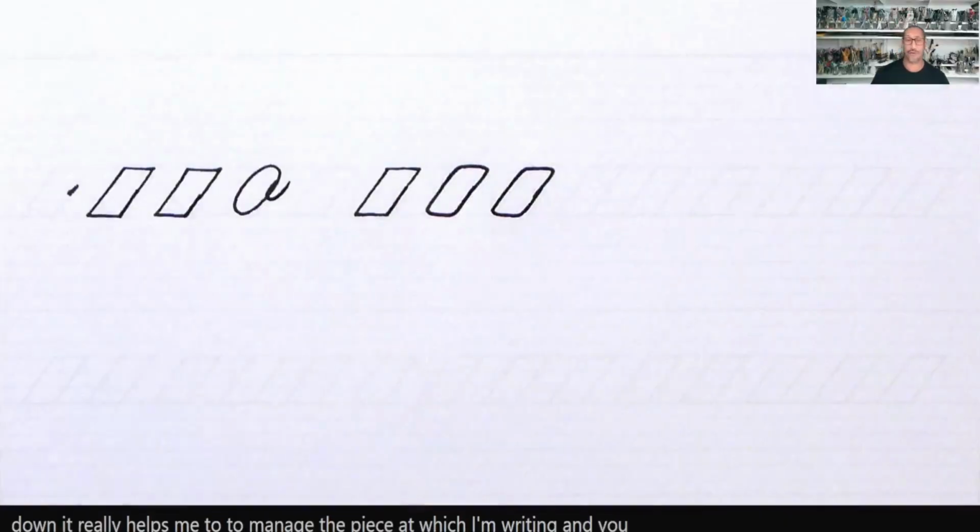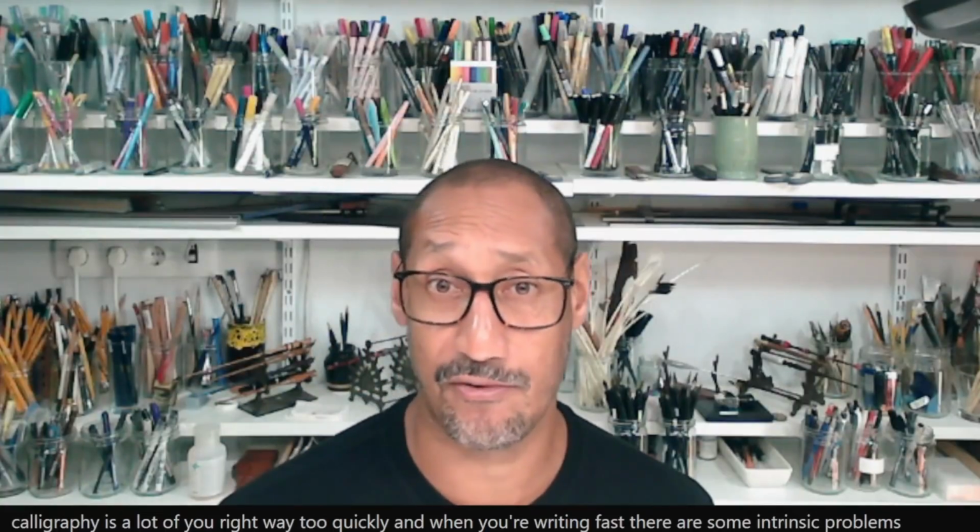And you know, one of the problems with calligraphy is a lot of you write way too quickly. And when you're writing fast, there are some intrinsic problems with writing fast. And the main problem is you are not giving the tool the time to do work. So if you come around and you press, the ink can't leave the nib properly and it doesn't flow, and you're writing without actually making a mark. And that can be quite frustrating, and it's all down to the pace at which you're writing.